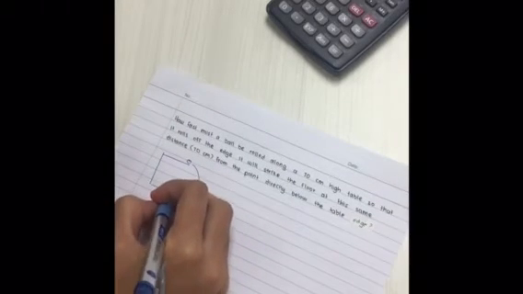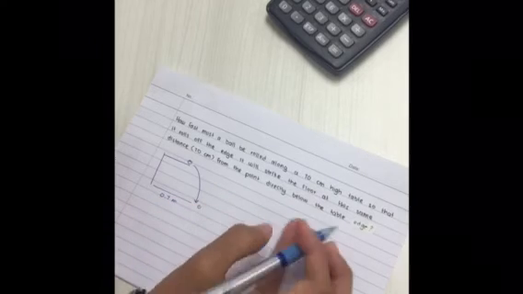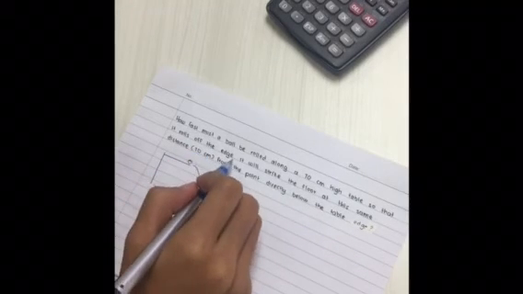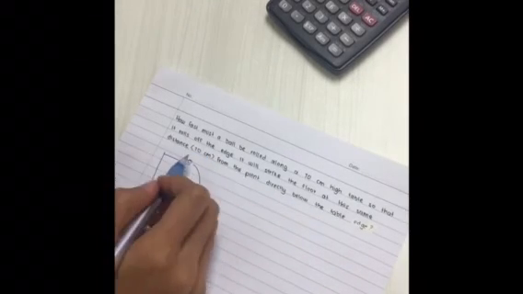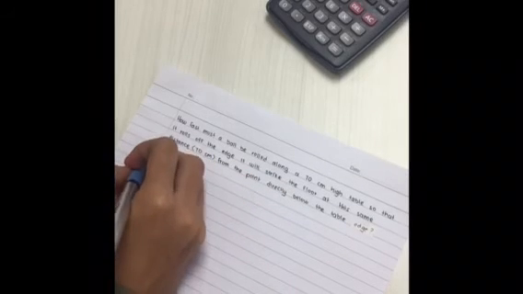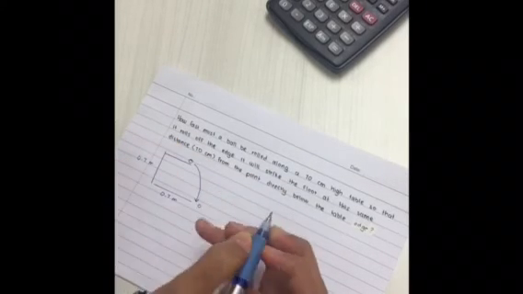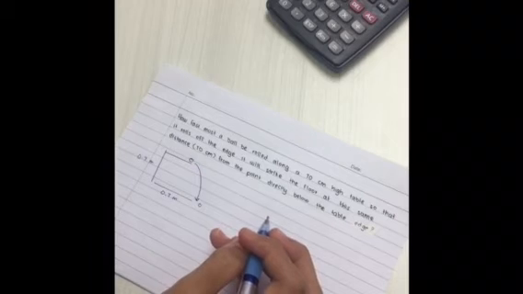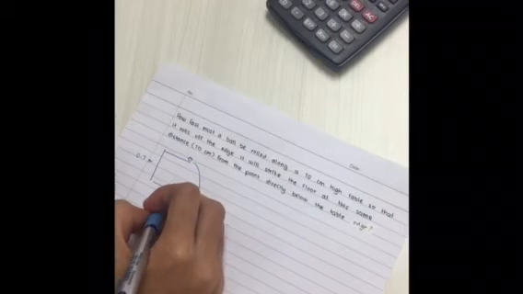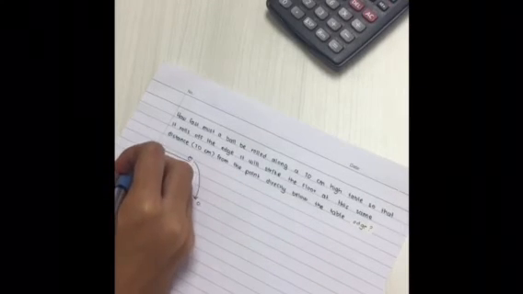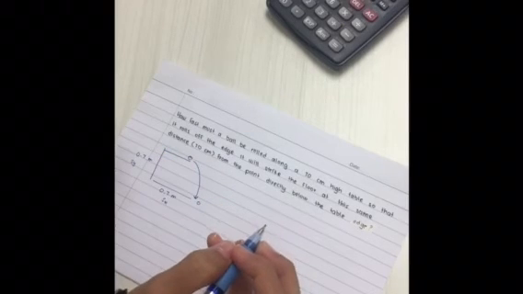So it's 0.7 meter, and when it rolls, it will strike the floor at the same distance. So it's 0.7 meter too. So this is x, and this is y. s is for displacement.